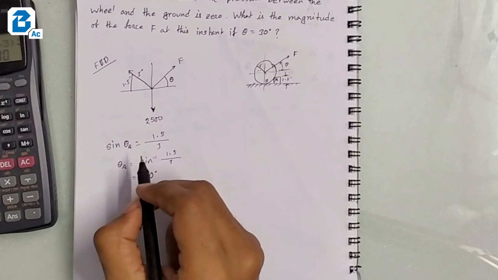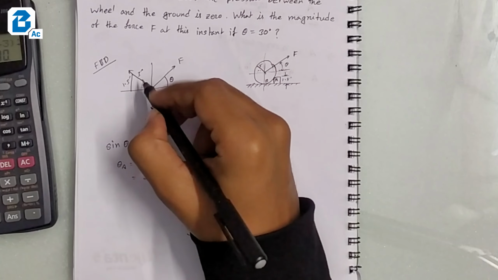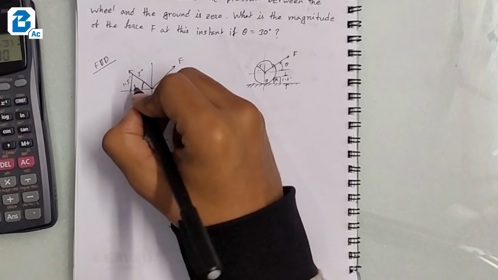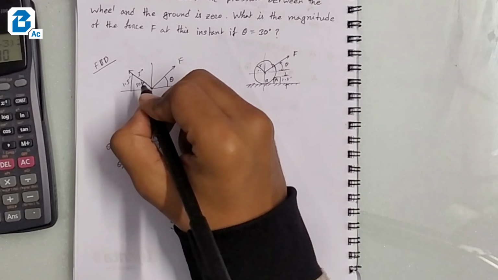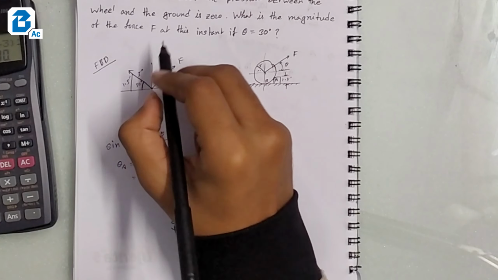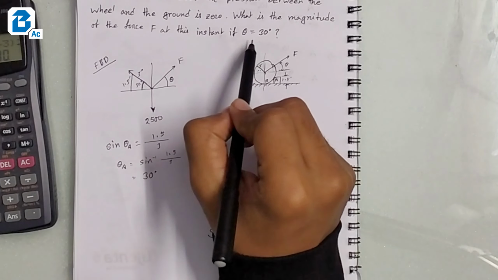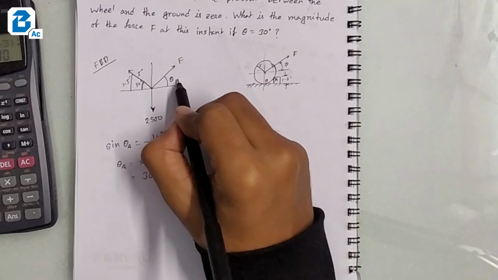So we have found that this angle is 30 degree, and from the problem we can see that theta equals 30 degree, so this is also 30 degree.